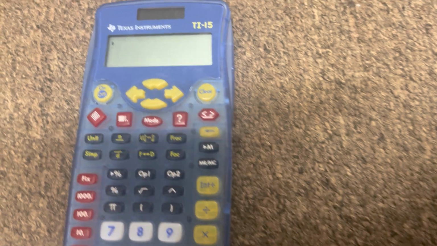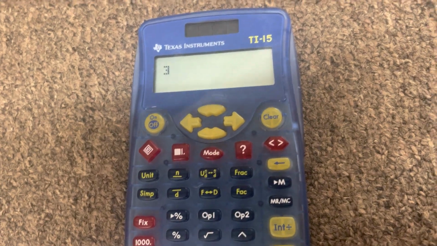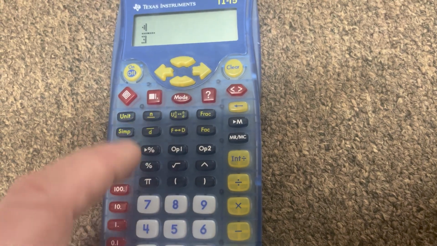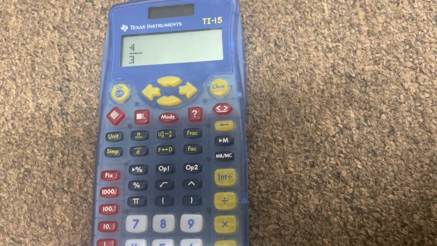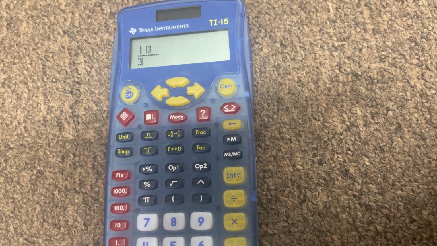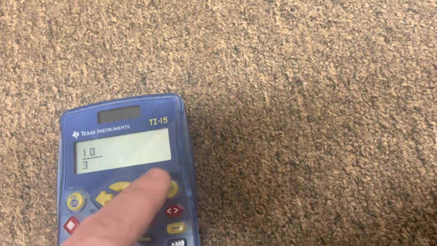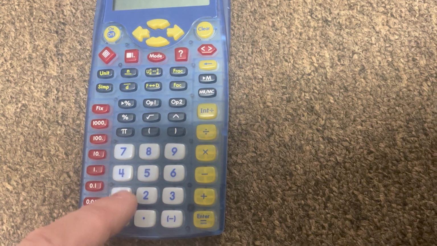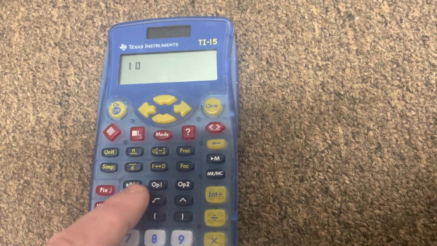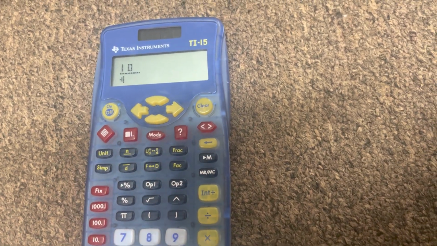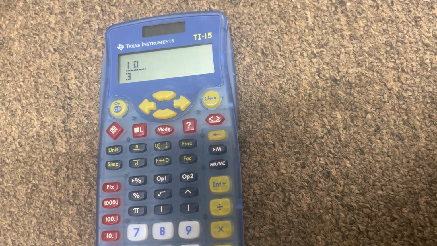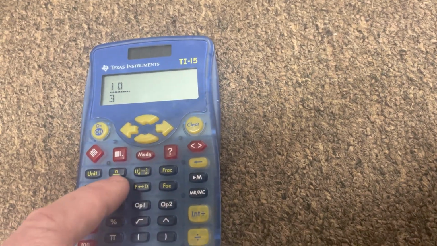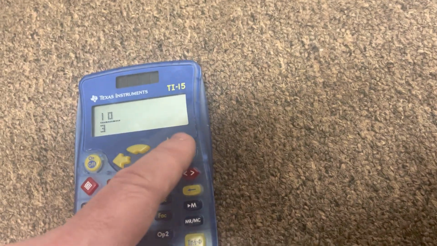That's our numerator, 3. And we're going to press our denominator button, and then we're going to press 10. That's not what I wanted to do. So let's try that again. We're going to go 10, numerator, and then 3, denominator. That's not working either.